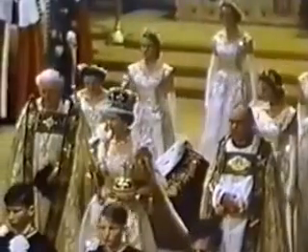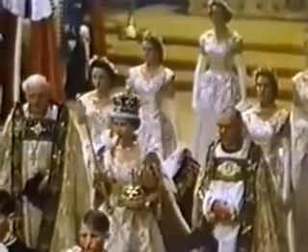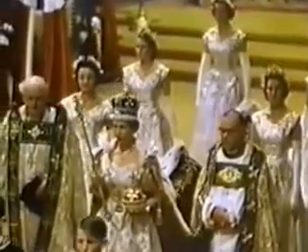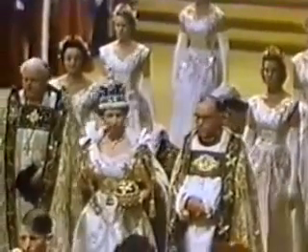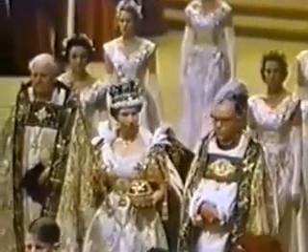Number 12. During the coronation ceremony, the Queen turns to face the 4 corners of the globe. The orb carried by the Queen represents the globe over which the monarch rules.